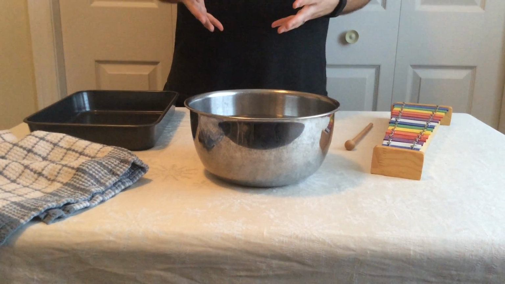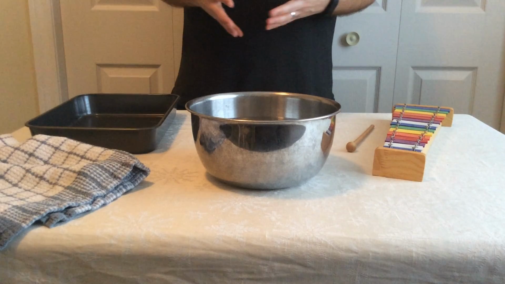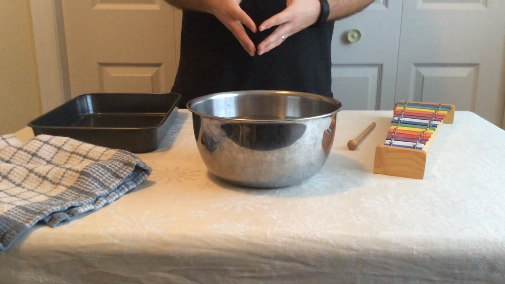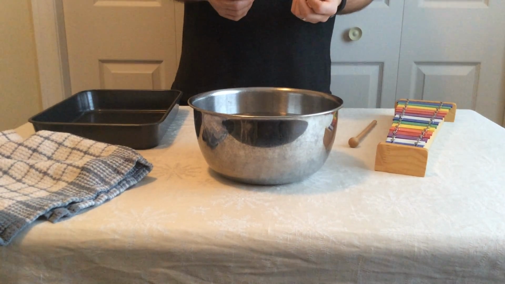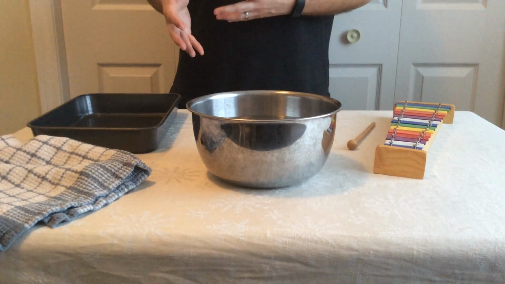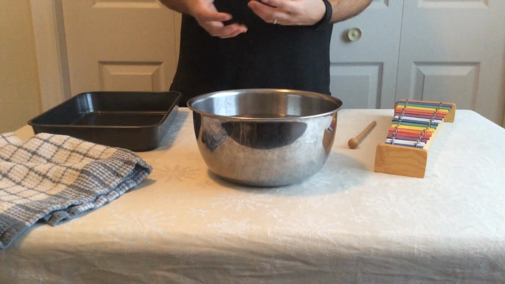So look around your house or around the school and see if you can find some items that look like what we have here on the table, so you can bring it in to show the kids different ways that sound traits are around us.